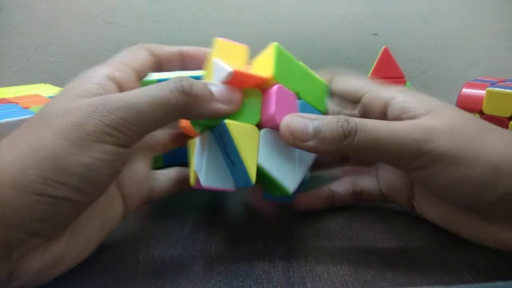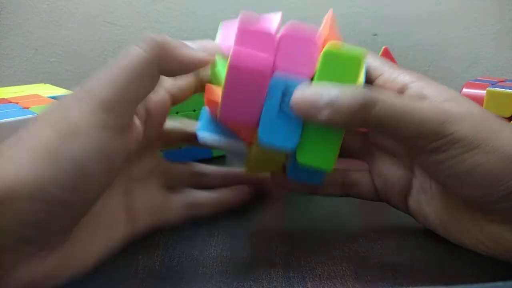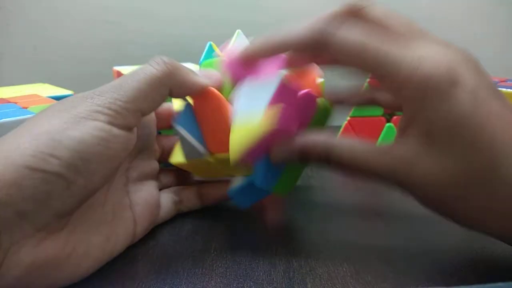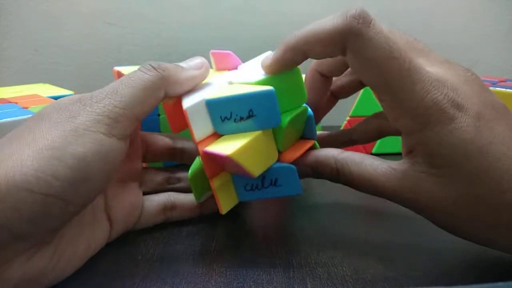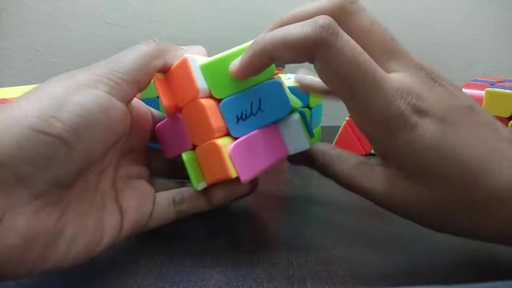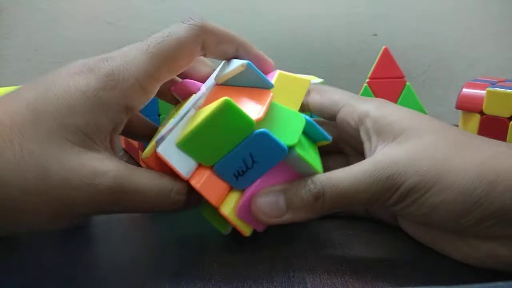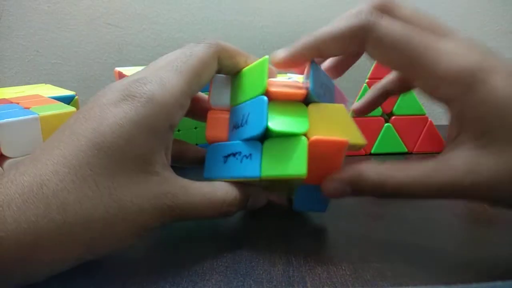Now, okay, fine, I'm gonna take this pink one. Let us check. Let's turn this. Okay, this is aligned. Lucky. Now as you can see, the green one is not aligned. It's aligned with this but not with its center. Let's bring it down, put it to the side.